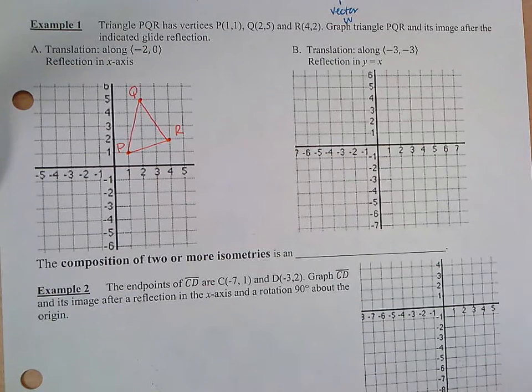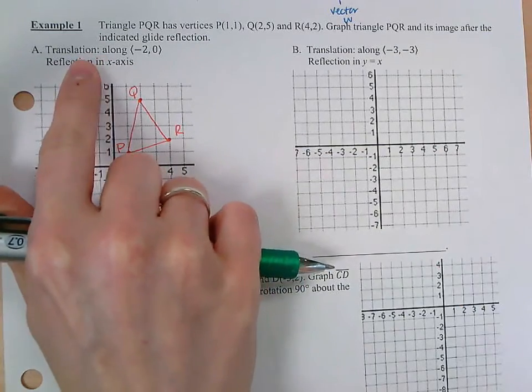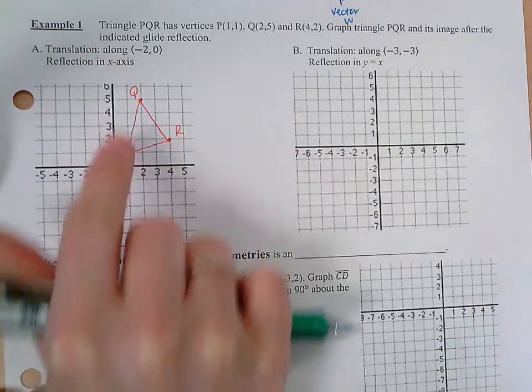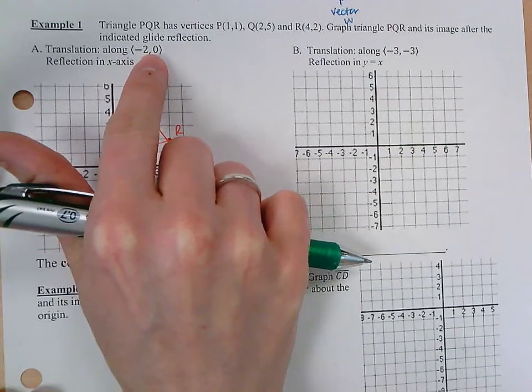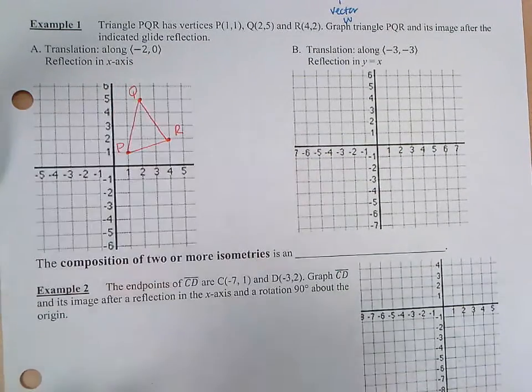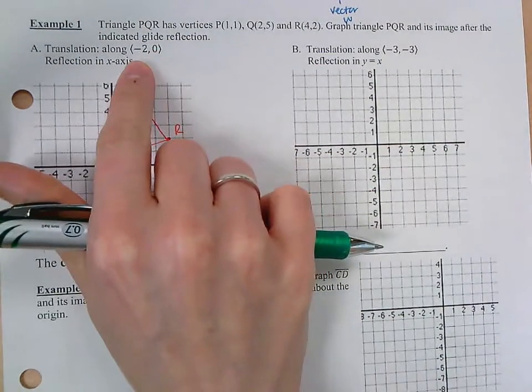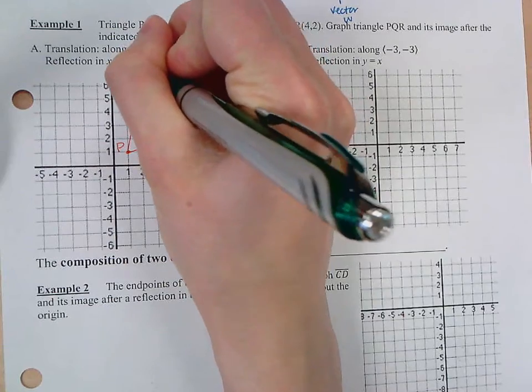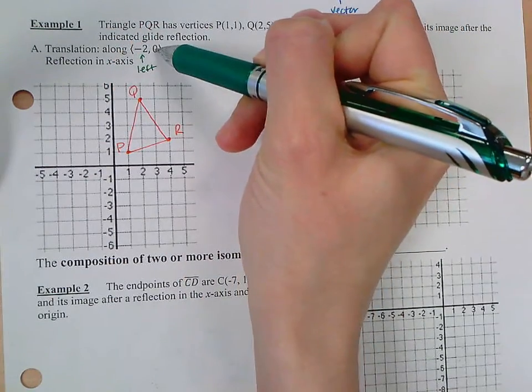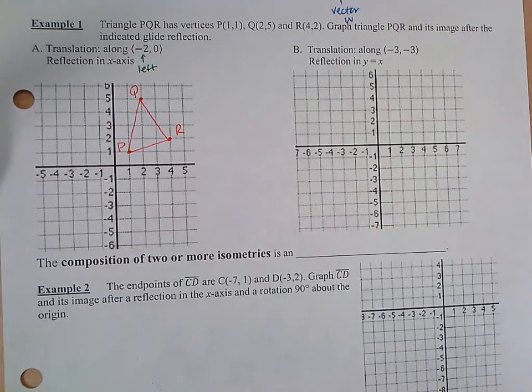And then it's like you're actually making two images. I'm going to grab a couple different color pens here. So my first transformation is the translation along this vector. Each point in my triangle, this vector tells me to move each point how far in which direction. So what does the -2 mean? Left 2. And then the 0 means that I just stay there. I don't go up or down. So the first number is left or right. The second number is how far up or down, in which case I'm not moving up or down.